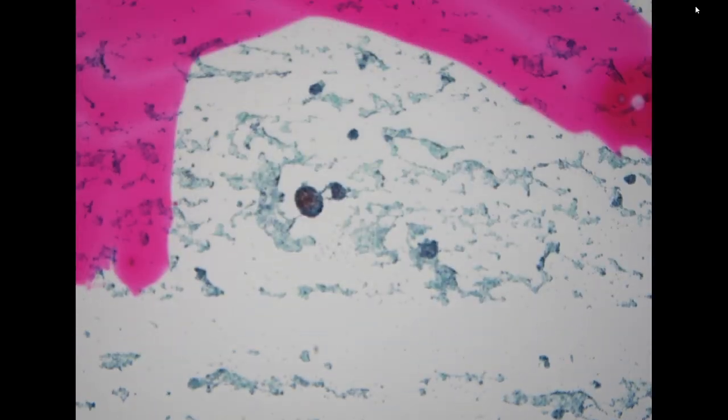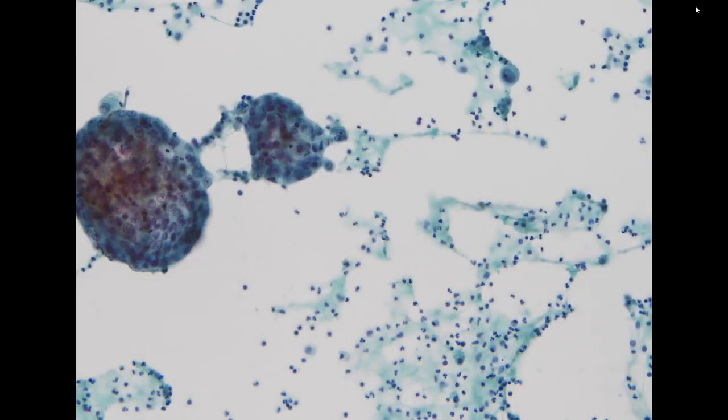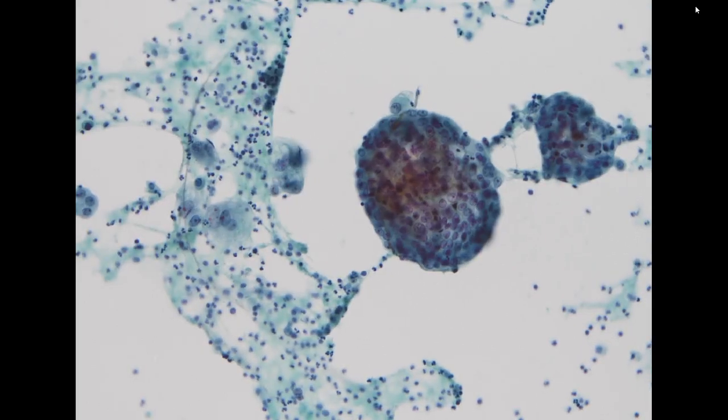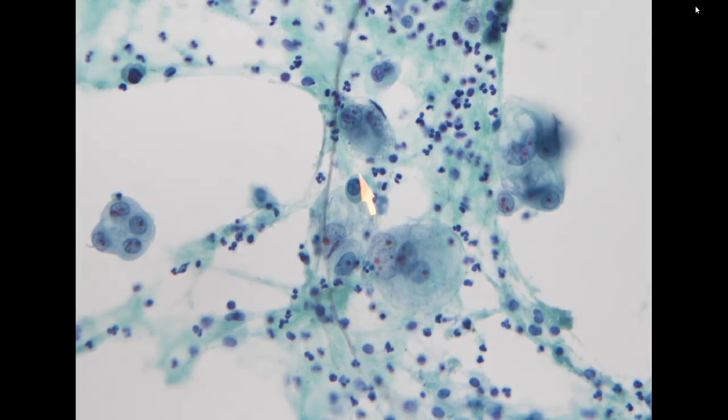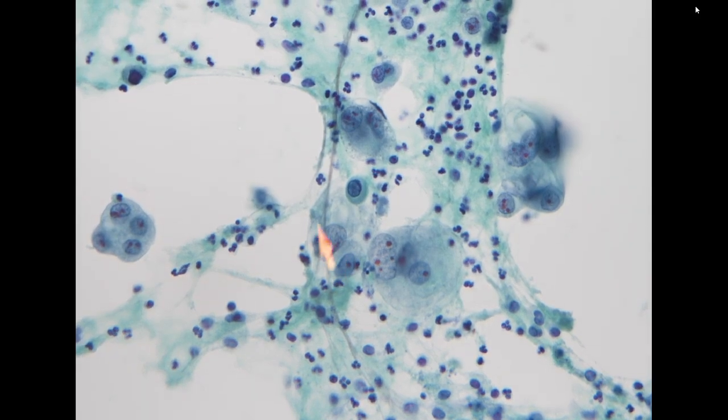So the next specimen is from the pleura. The patient had a history of lung cancer, so this is relatively easy. We have a large cluster of very atypical cells. You go to a more flat area and you see gigantic nuclei and nucleoli. So this is relatively easy and quite common for us to see the recurrence of lung adenocarcinoma in the pleural effusion specimen.